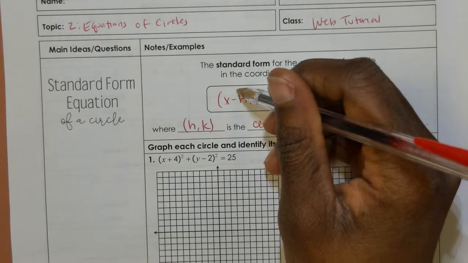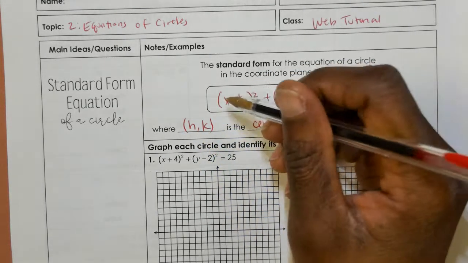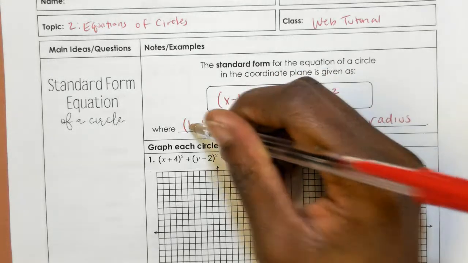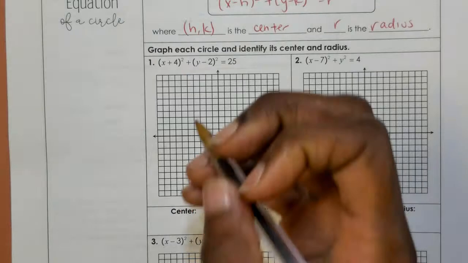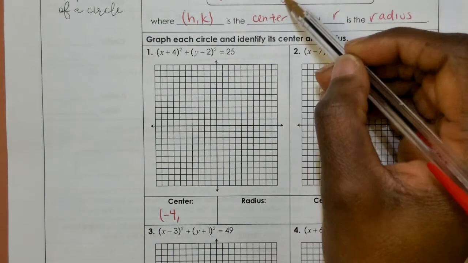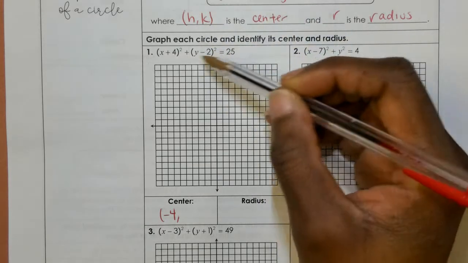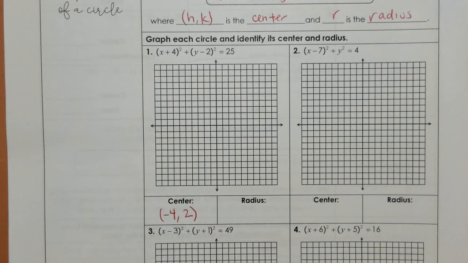Okay, notice in the formula this is a minus h, and then in the actual center this is a positive h. That means that these two things are different signs. So in the equation, if it's a positive here, the center is actually going to be a negative 4. In the equation, these are opposite signs as well. So if this is a negative in the equation, it's a positive as the center.